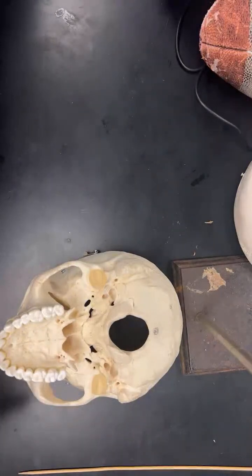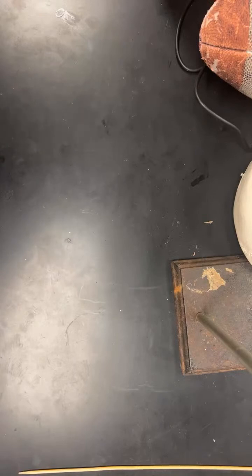Zygomatic bone. We already did vomer, right? Are you with me back there? This is the vomer that's back here. The bottom of the nose, right? When we're talking about that indentation, how that goes in. Everybody see that?